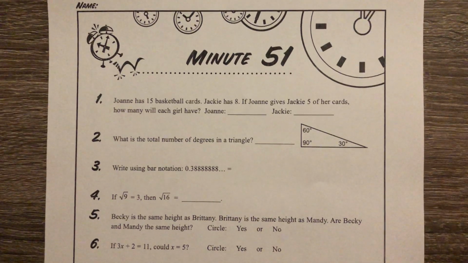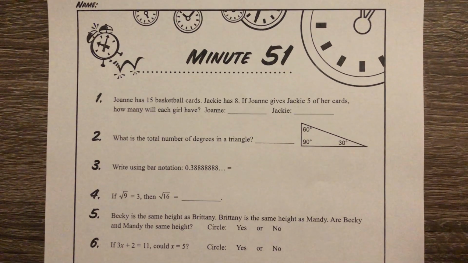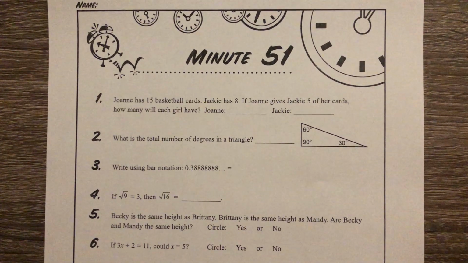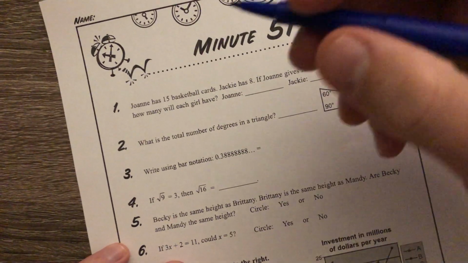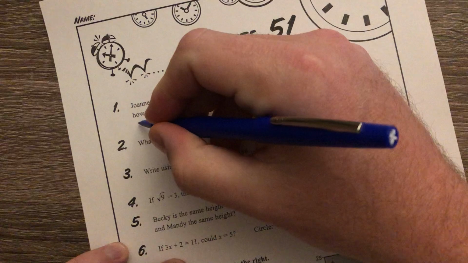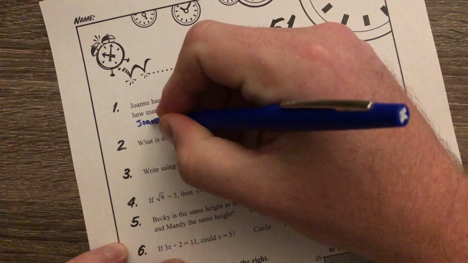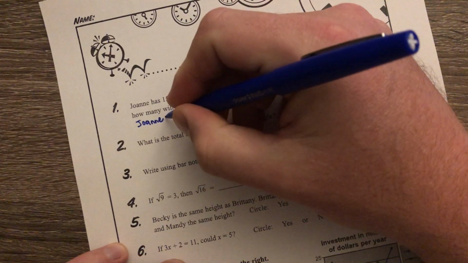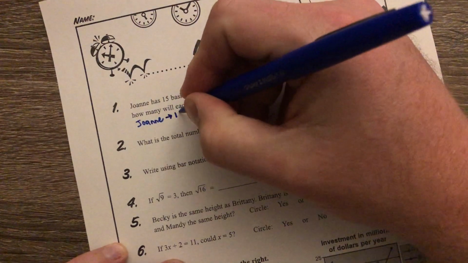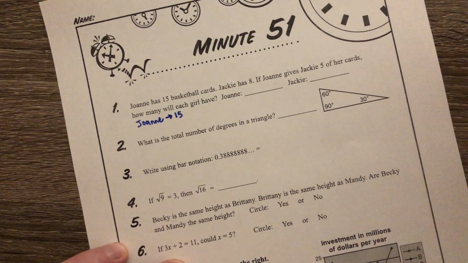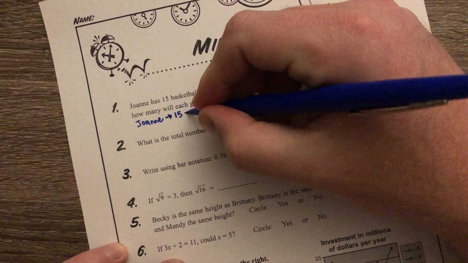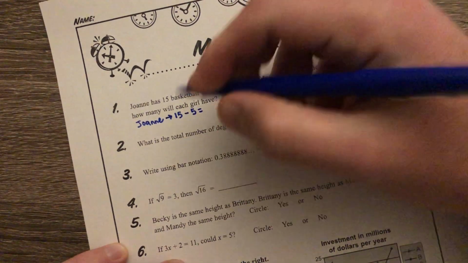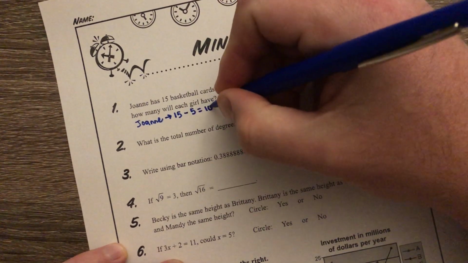Number 1 says, Joanne has 15 basketball cards. Jackie has 8. If Joanne gives Jackie 5 of her cards, how many will each girl have? So Joanne's got 15, and she is going to give 5 of them to Jackie. So she's going to lose 5. So 15 minus 5 would be 10.